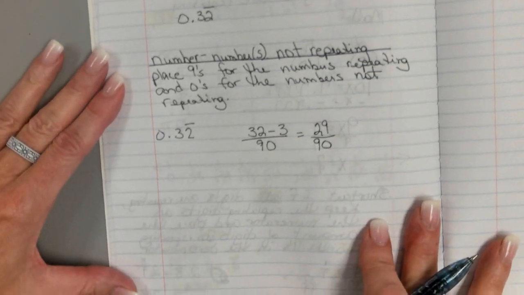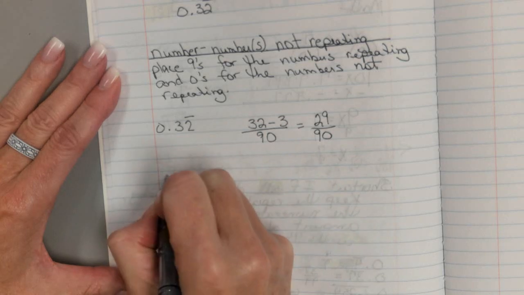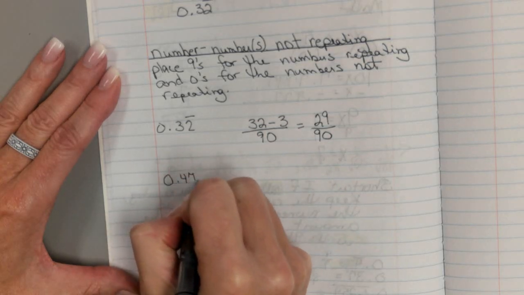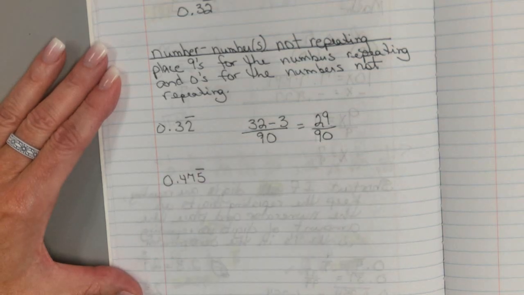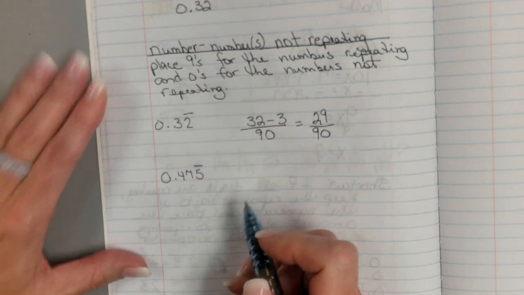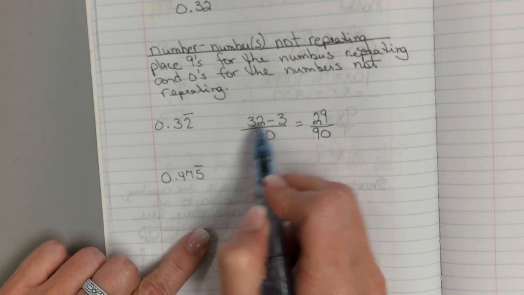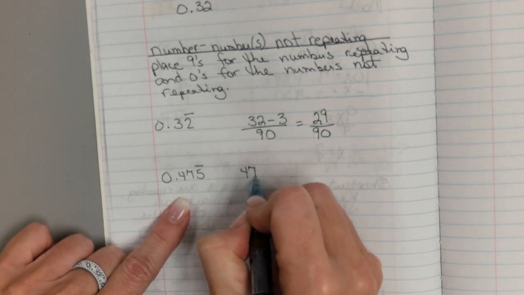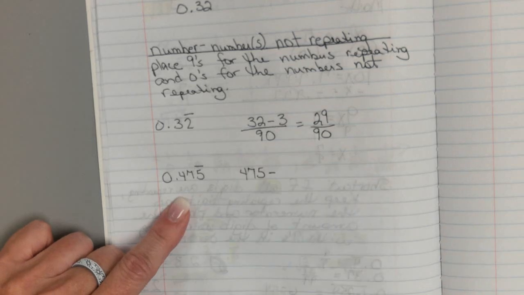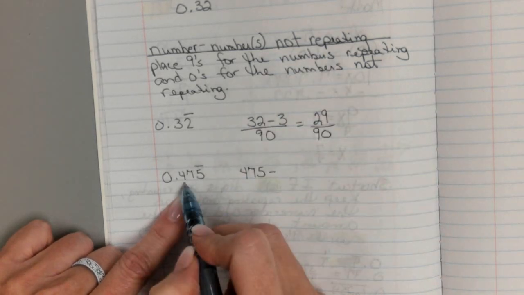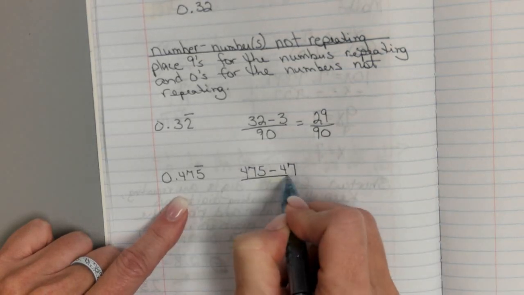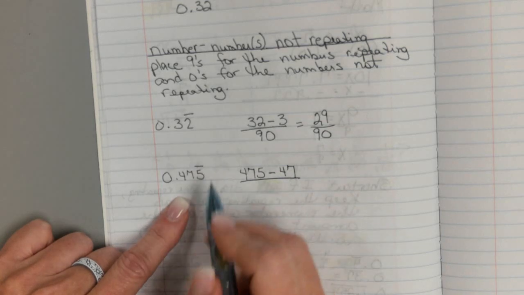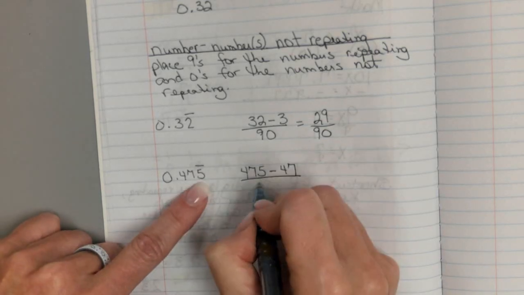Okay. All right, let's do a little bit bigger number. Let's say I've got 0.475, so 475 thousandths, and only the 5 is repeating. Okay. So this time, on top, my number is 475. I have to take away what is not repeating. The 47 does not repeat, so I'm subtracting that. On the bottom, I give a 9 for every number that repeats.